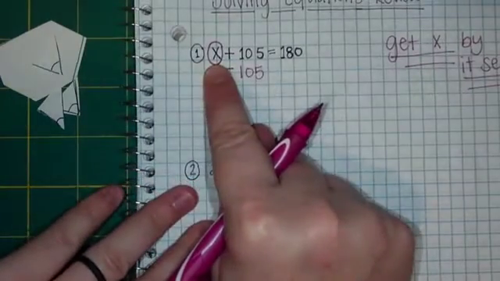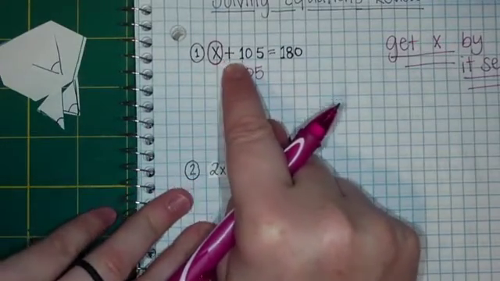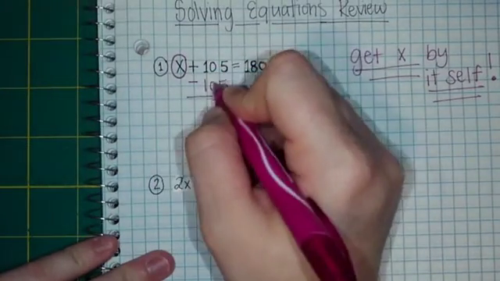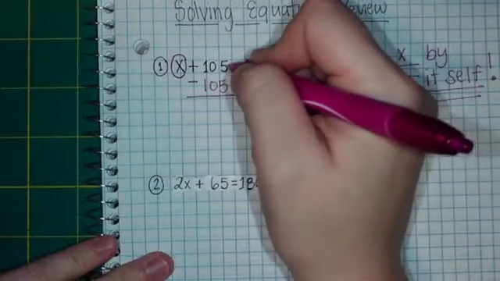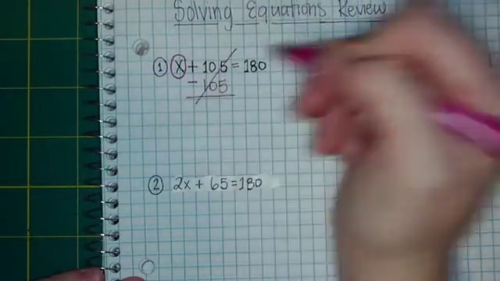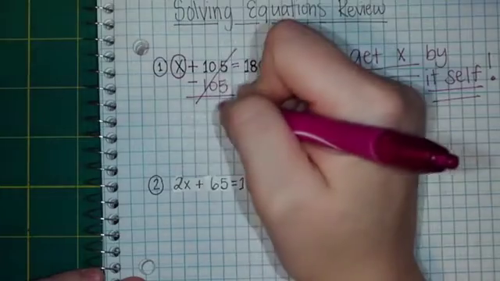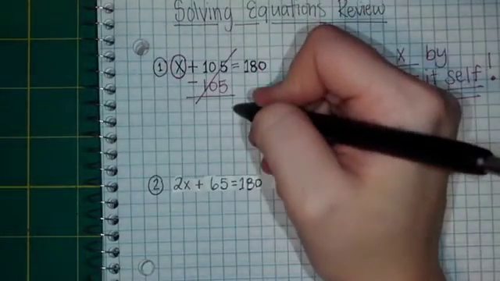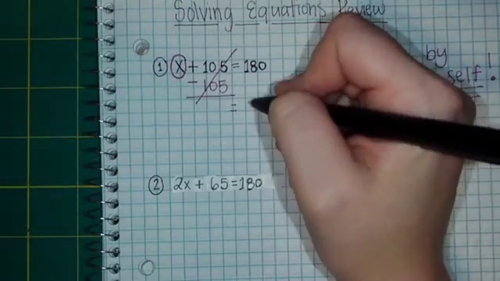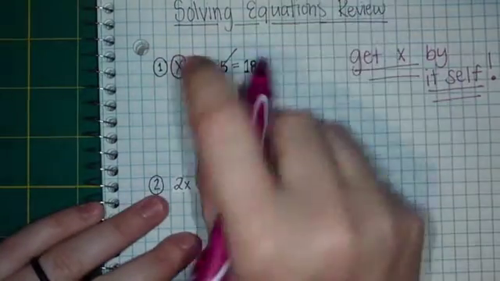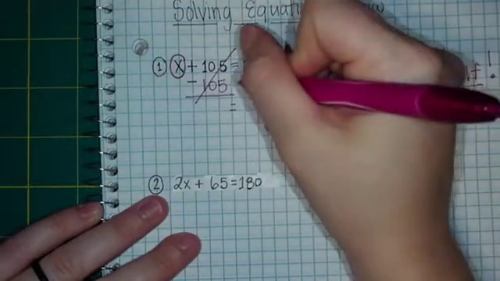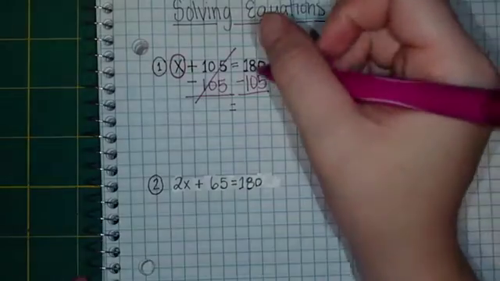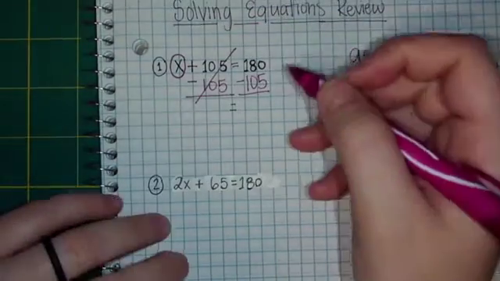So if I want to get this by itself, I would do the opposite of add, which is subtract. I'll move those out of the way. Subtract 105. 105 minus 105. If I have $105 and you take $105, I have no money left. So you're going to see me cancel it out because that equals 0. I'm going to bring down my equal sign. Oh, not yet, sorry. And then what I do to one side, you have to do to the other. What you've probably heard in the past is teachers keep the equation balanced.